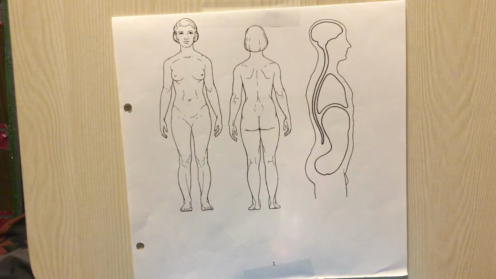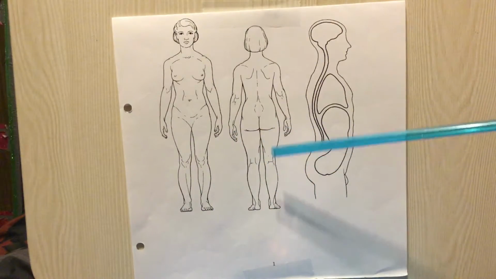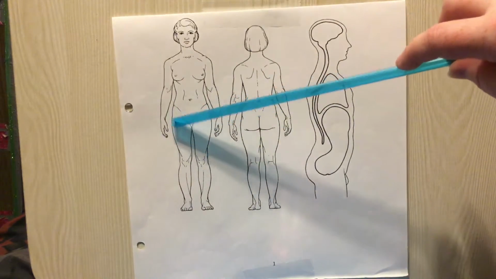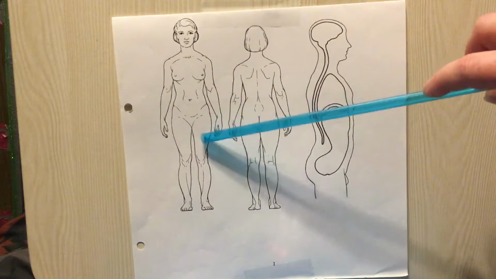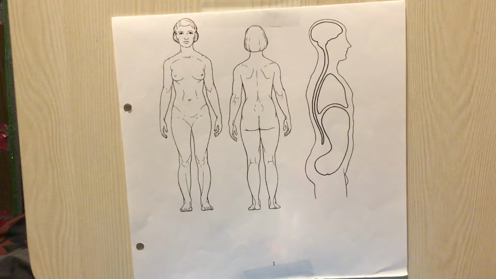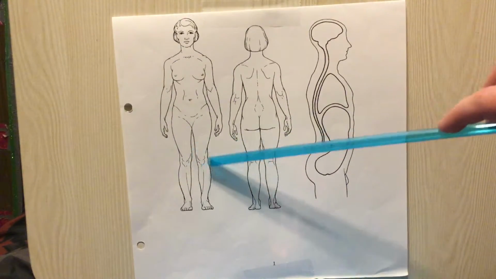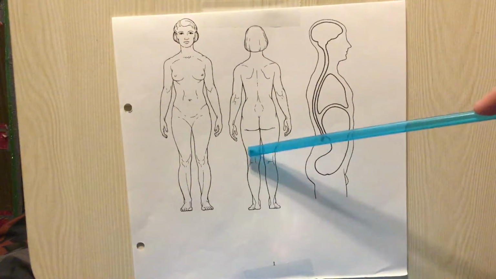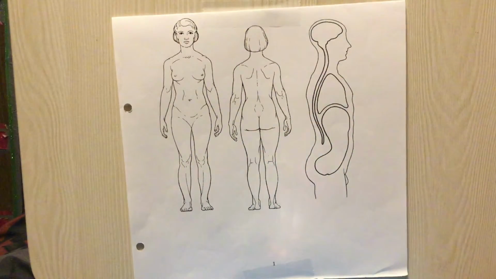Then we have our lower limbs. Our lower limbs, of course, is our legs. You have your coxal, which is up here, your hip. Then you have your femoral, which is here. Then you have your patellar, which is the front of your knee. Then you have the popliteal, which is the back of the knee. So you got the patella, the front of the knee, and the popliteal, which is the back of the knee.